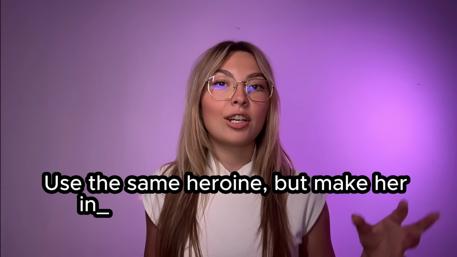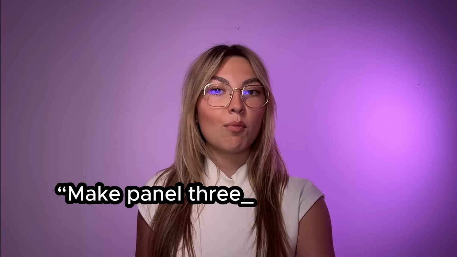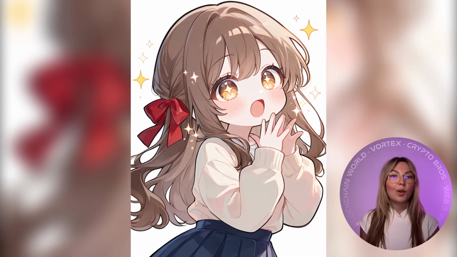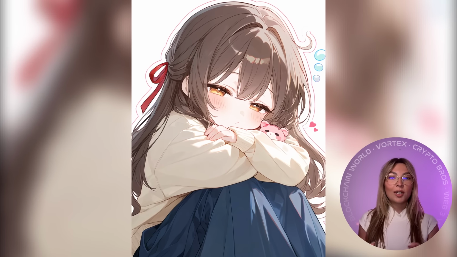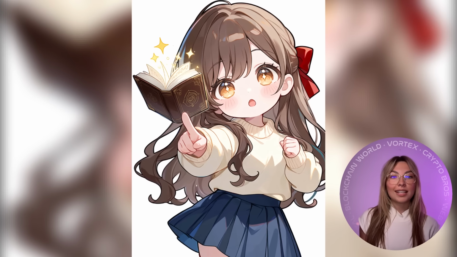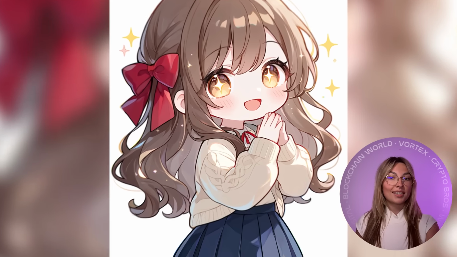And finally, workflow efficiency. Instead of starting from scratch every single time, you can just continue the conversation. For example, use the same heroine, but make her into a chibi sticker on a white background. Or make panel 3 more dramatic with stronger lighting. The system remembers context. You are not rebuilding prompts. You are directing. And honestly, this is one of the most underrated factors. If the workflow feels natural, you can actually stay creative instead of getting stuck in technical steps.